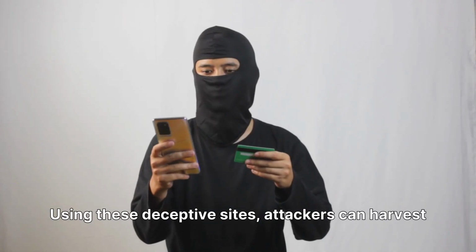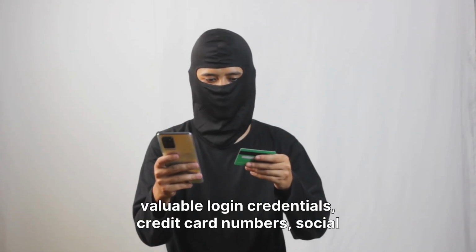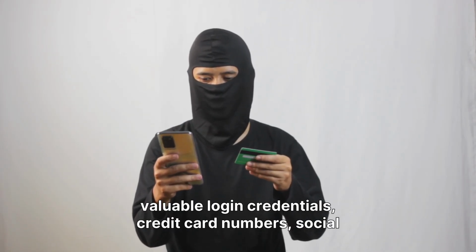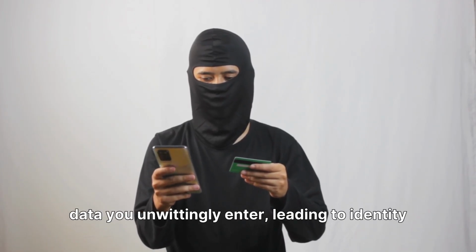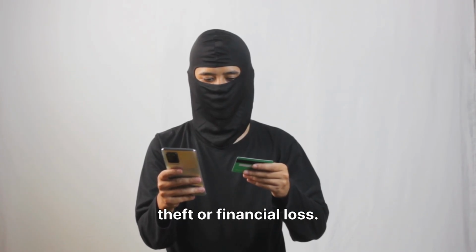Using these deceptive sites, attackers can harvest valuable login credentials, credit card numbers, social security details, or any other sensitive personal data you unwittingly enter, leading to identity theft or financial loss.